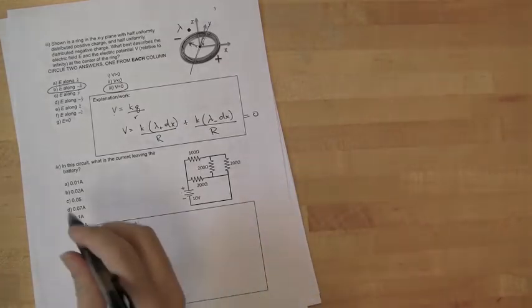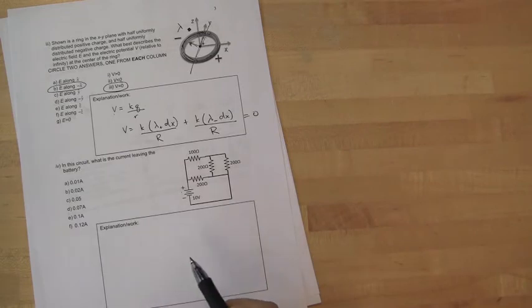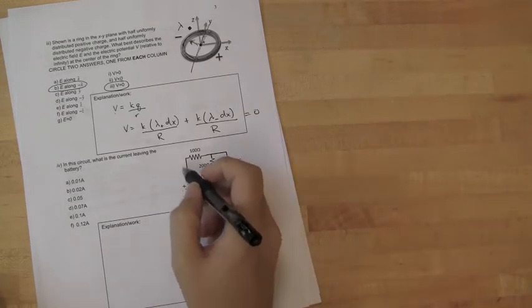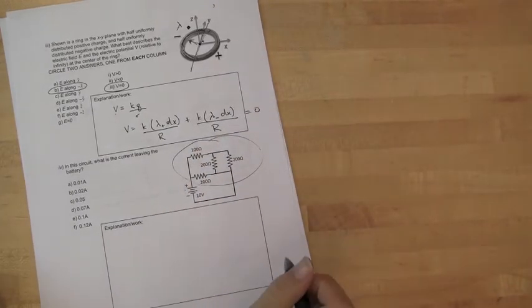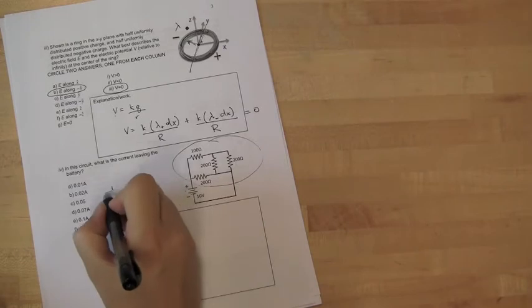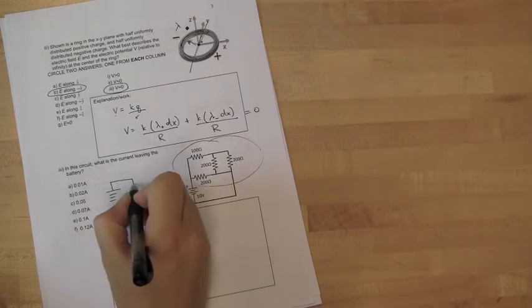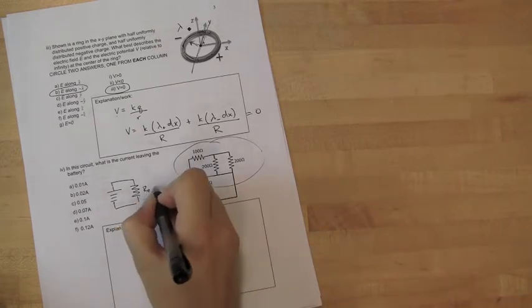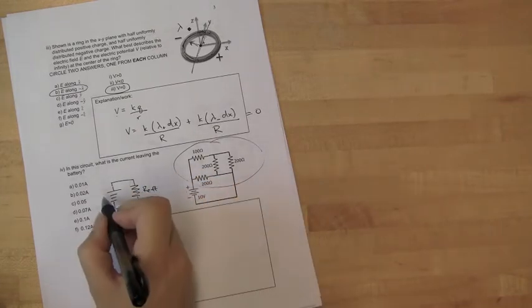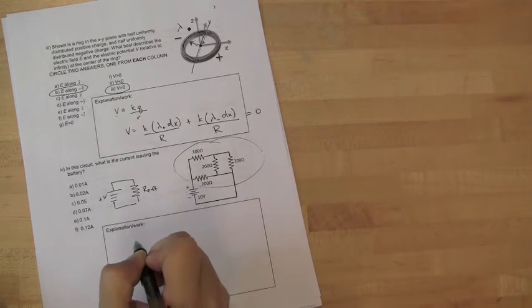Okay, so number 4: in this circuit, what is the current leaving the battery? What we have to do to solve a problem like this is take this complicated resistive circuit and make it into something simpler, some sort of circuit like this, where this is some R effective and this is your battery still.